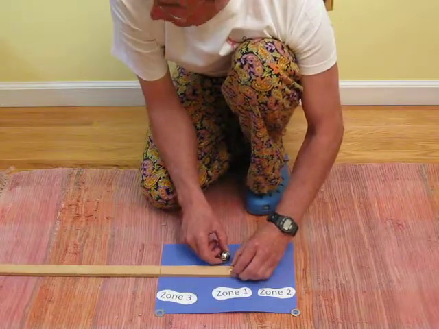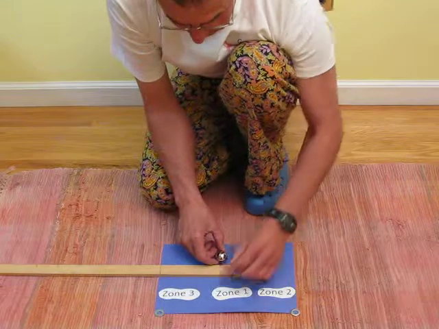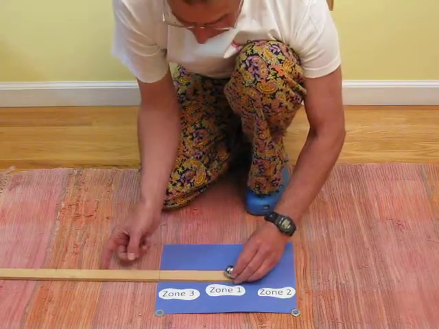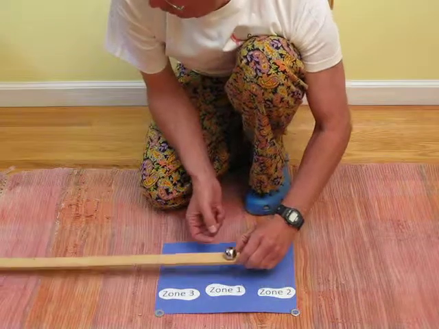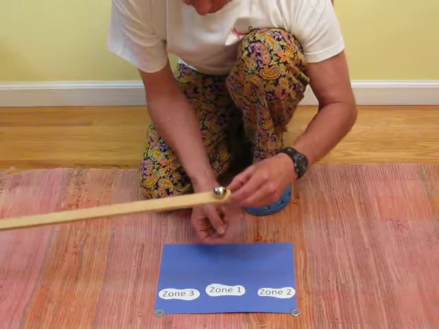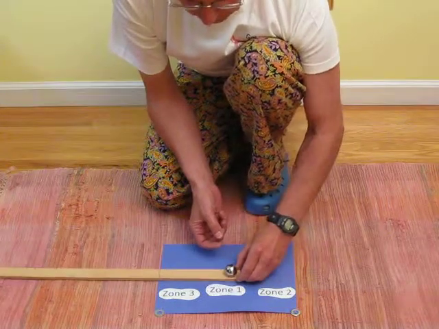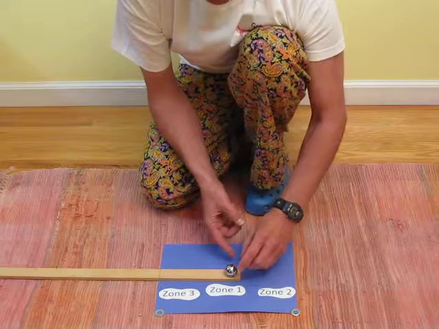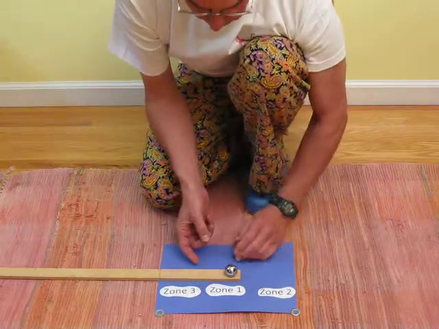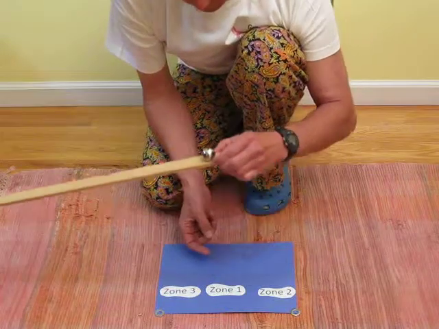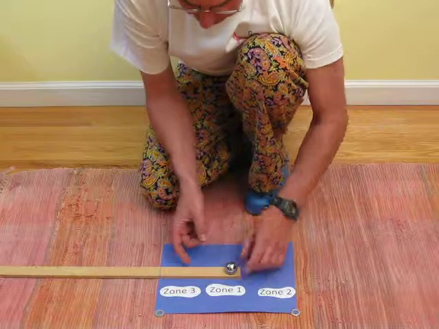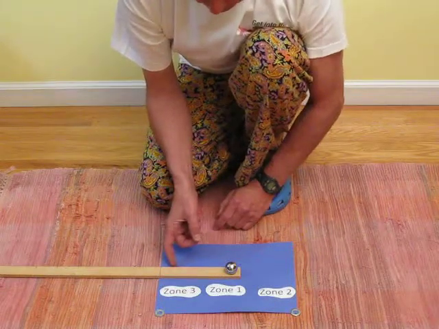That can't be. When I drop the board, the steel sphere has to land in the hole. I take it up like this, and I drop it. It's got to land in the hole. It can't land in Zone 3.